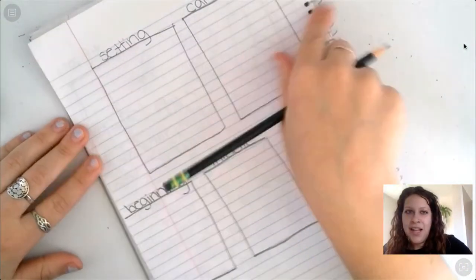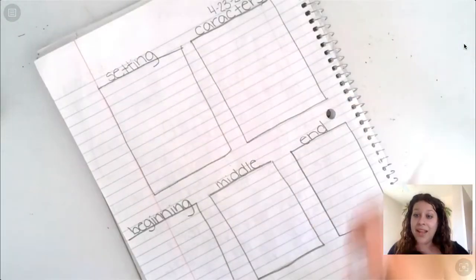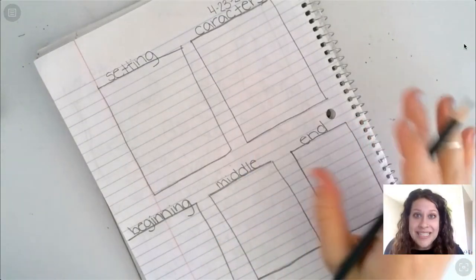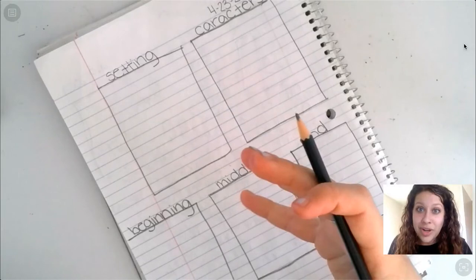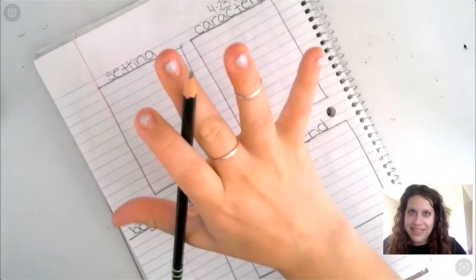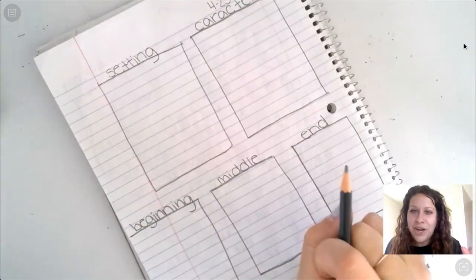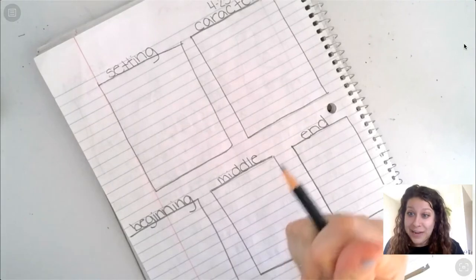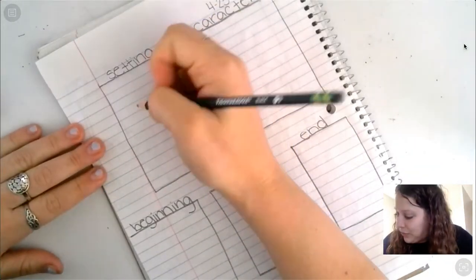I'm going to start by thinking of a new setting. And I don't know if you know this about me. Some of my friends know this about me. I have been to the Amazon rainforest, the Amazon jungle, and I love the Amazon jungle. It is my favorite place ever. And I really want to write a story about the Amazon jungle. So I'm going to do that.